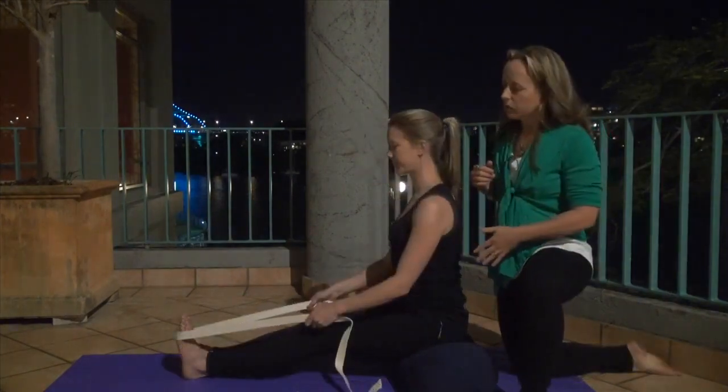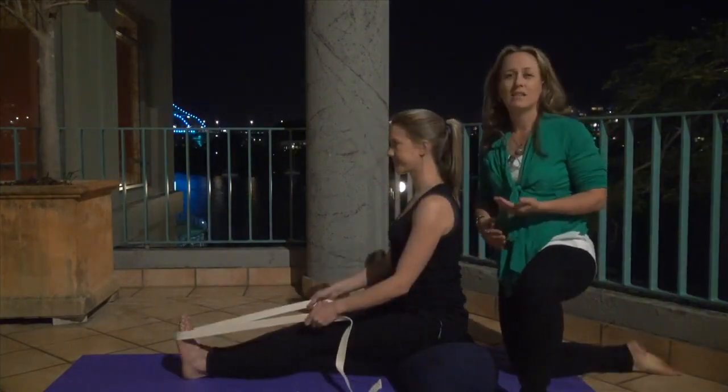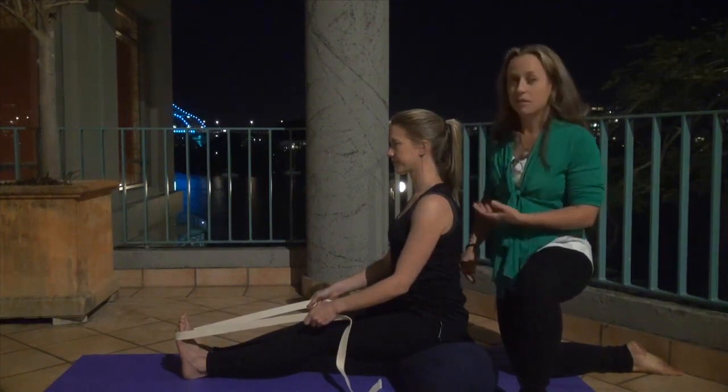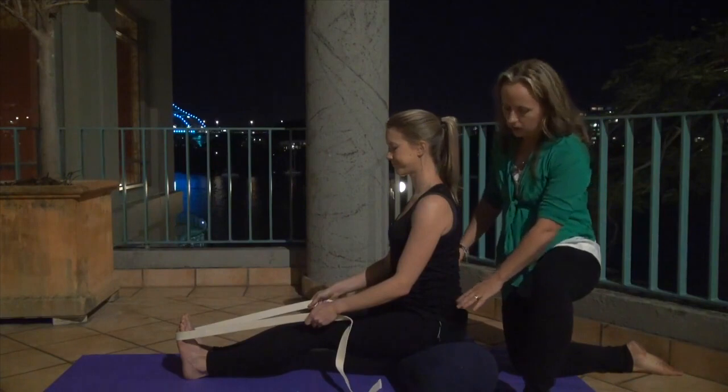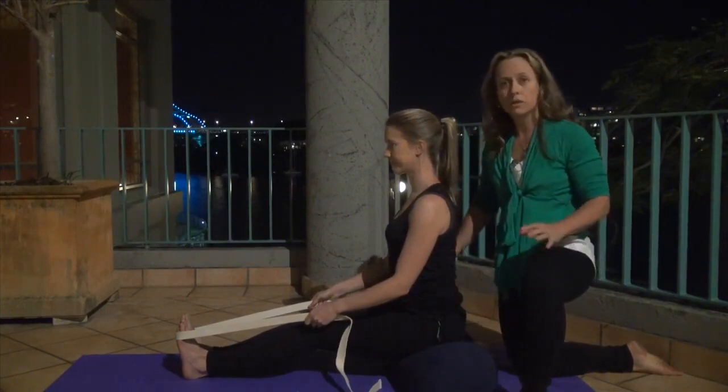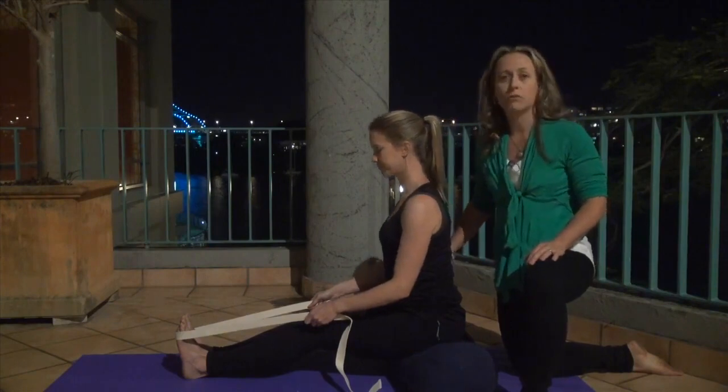Again, a double leg forward fold can be harder for maintaining good postural alignment through your lower back. So my suggestion with this is to bend the knees generously and to sit up on a bolster, and again encourage a small pelvic tilt forward before allowing yourself to fold forward.